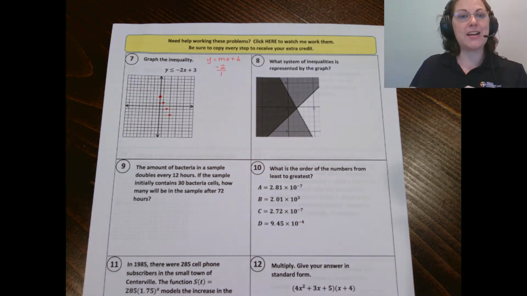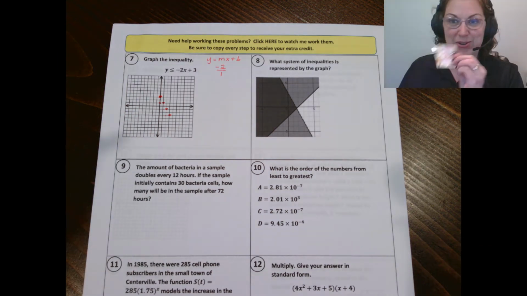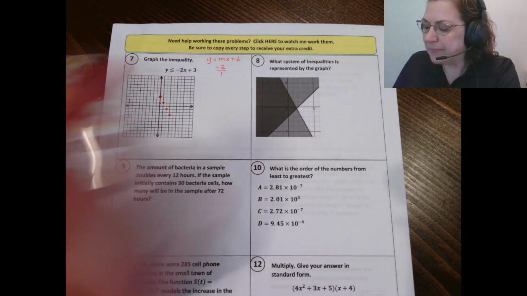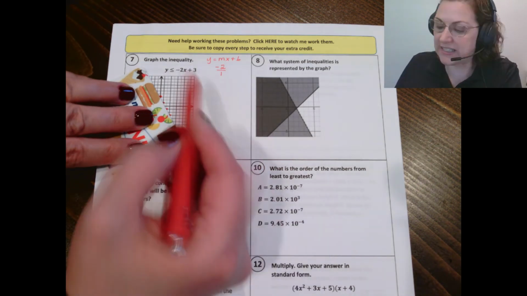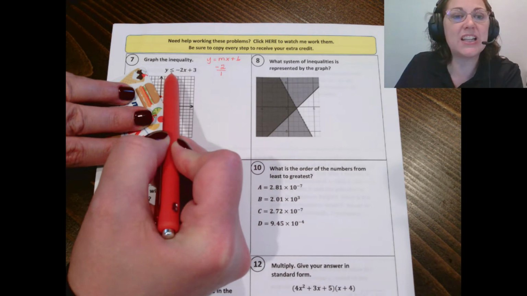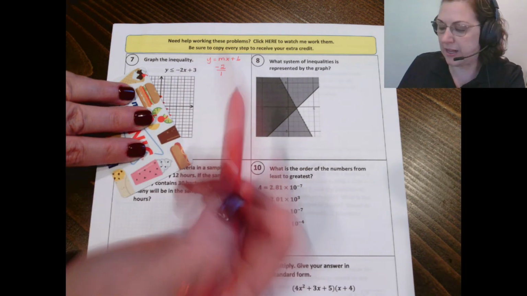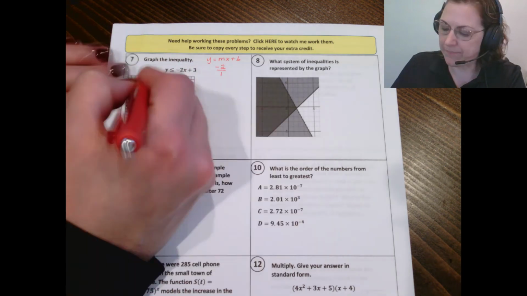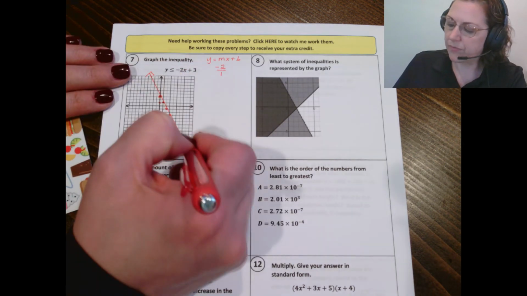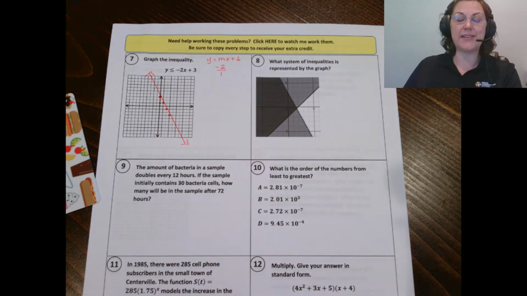Now I'm going to use my straight edge, which if you've seen any of my videos, you know is my handy dandy Sonic gift card. And I'm going to connect these points with a solid line. I'm doing a solid line because of that equal to underneath that inequality. So I'm going to draw myself a solid line. And then because it's an inequality, I've got to do some shading.